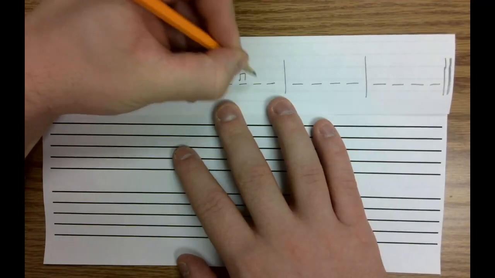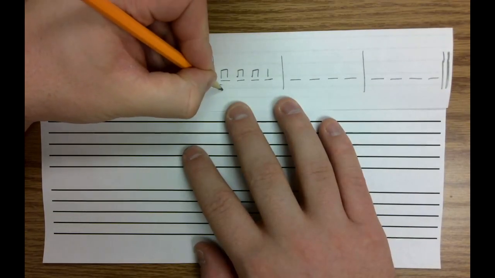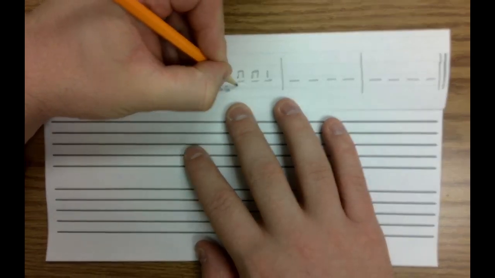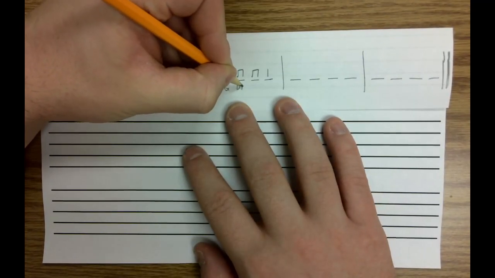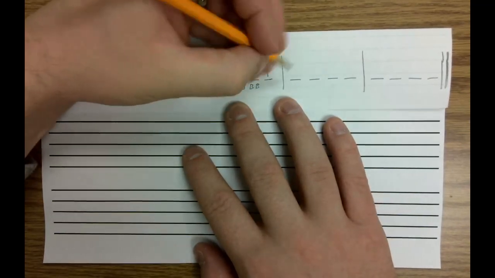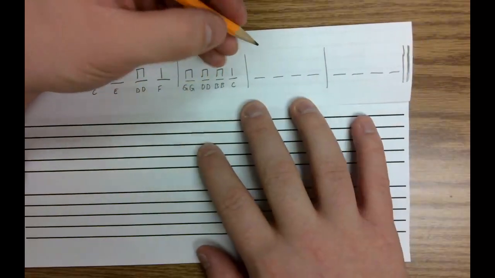Let's do lots of TTs in this one. And I'm going to keep doing the same note on each TT, because otherwise it could be pretty fast, and I don't want to have to switch notes that fast yet. Okay. I'm going to keep doing.